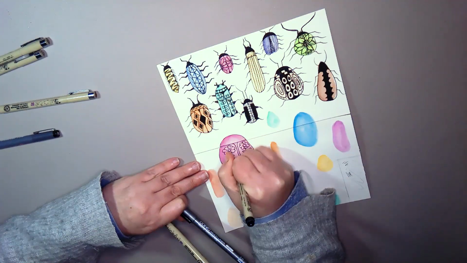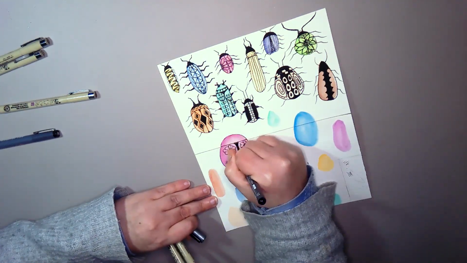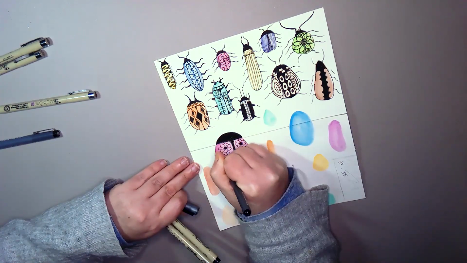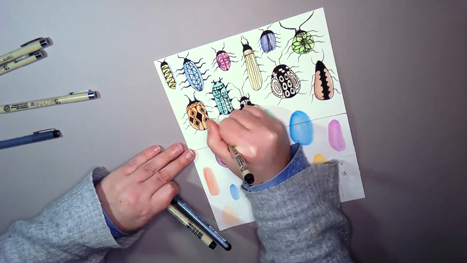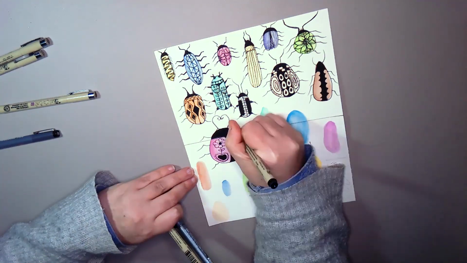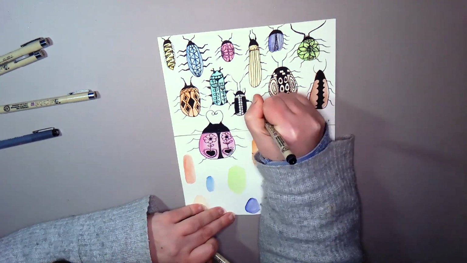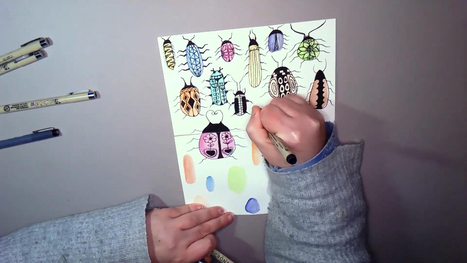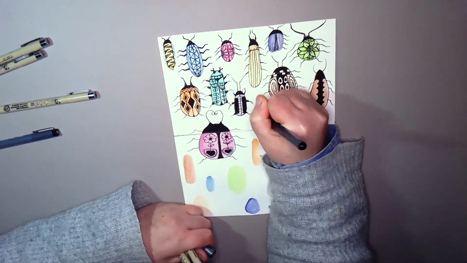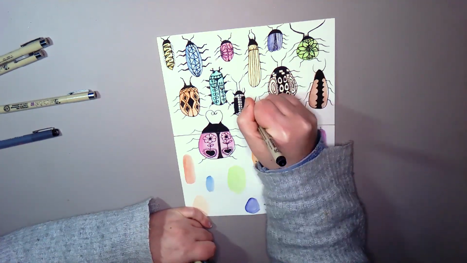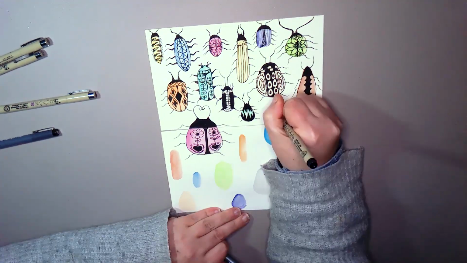Just noticed how uneven this one is, but never mind. What's done is done. I think this little minty green one could be my favourite. The little zigzaggy pattern that I gave it. I think he might be my little favourite one.